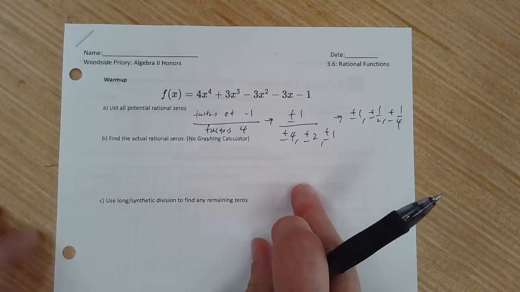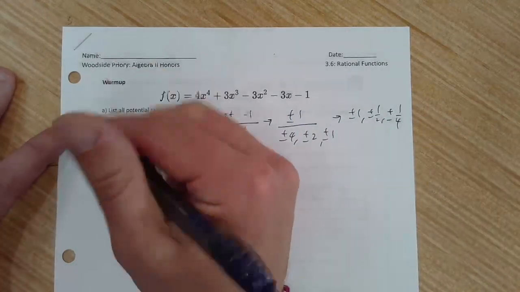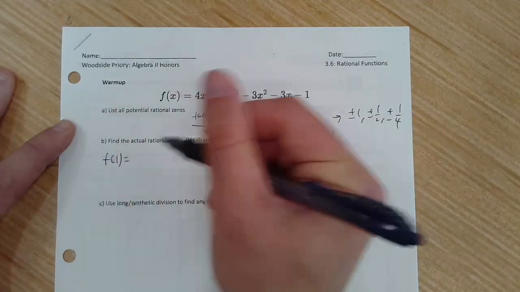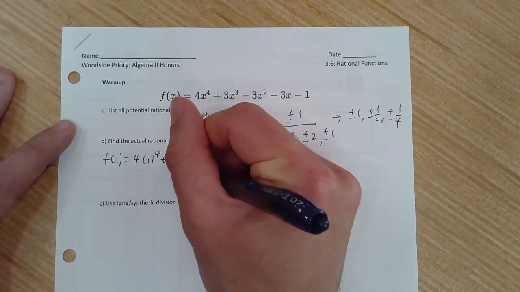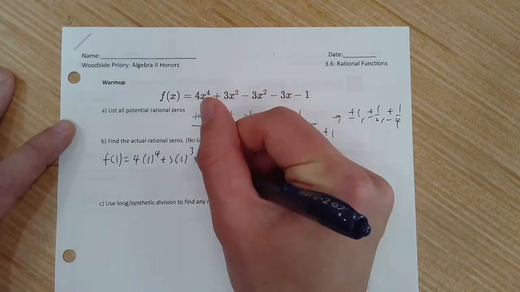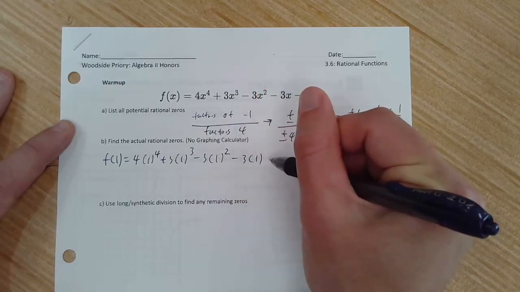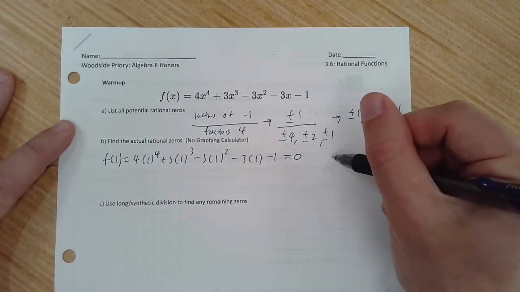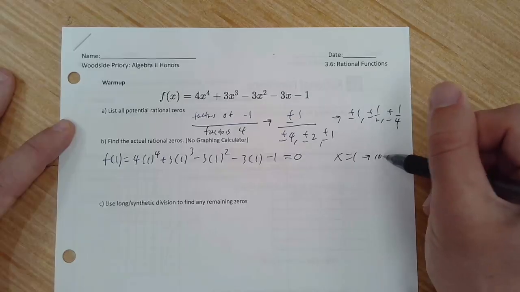To find the actual rational roots, we're going to plug them in here. So we'll find f of 1. We'll plug in 1. We'll get 4 times 1 to the 4th plus 3 times 1 to the 3rd minus 3 times 1 squared minus 3 times 1 minus 1. And this all comes out nicely to 0. So that means that 1 is a root, right? x equals 1, that's a root.